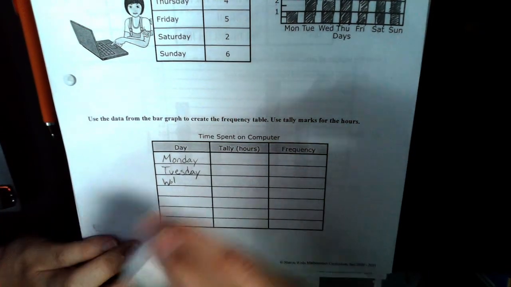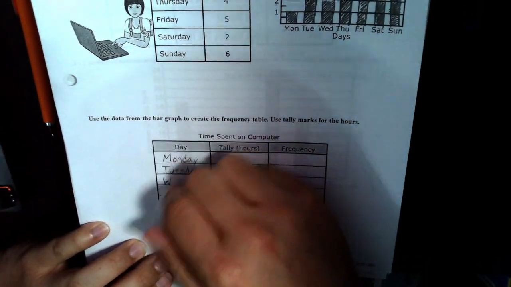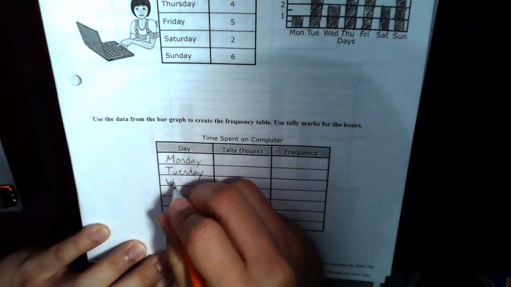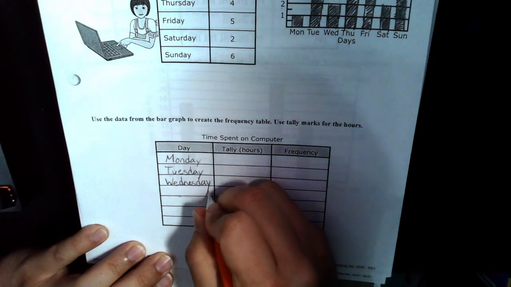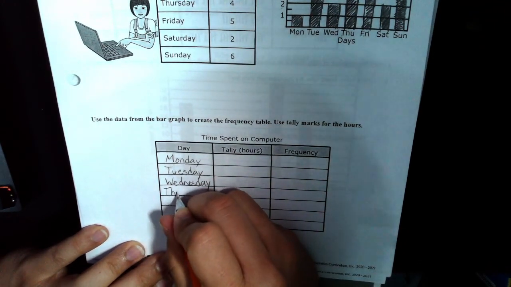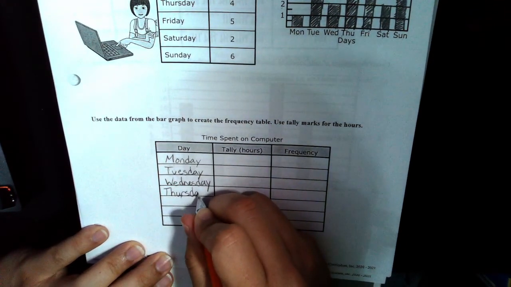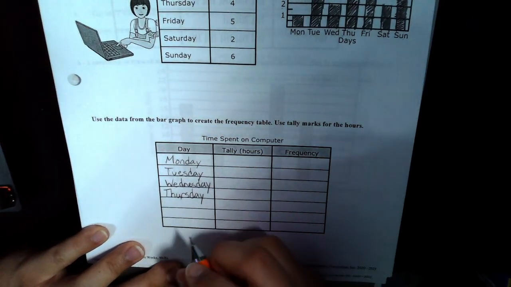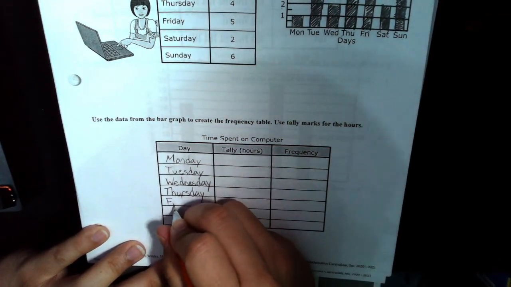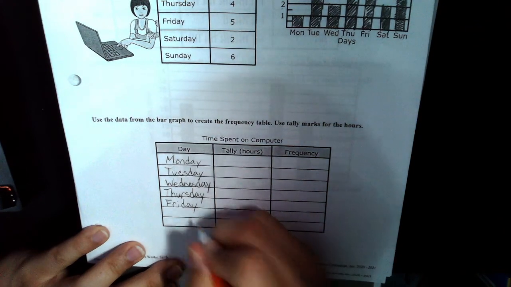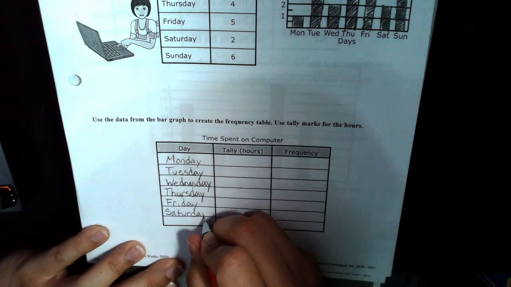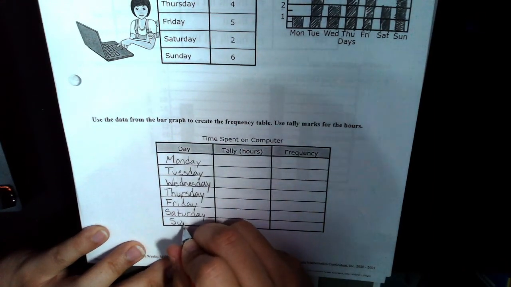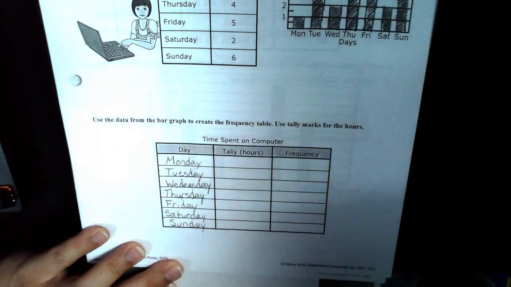Oops. It's a good thing I have this eraser. Wednesday, Thursday, Friday, Saturday, and Sunday.